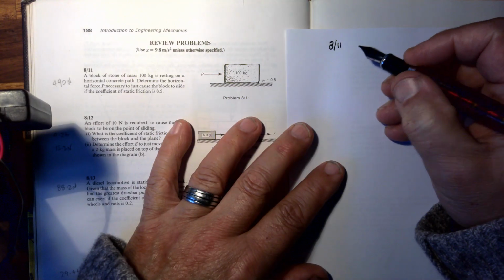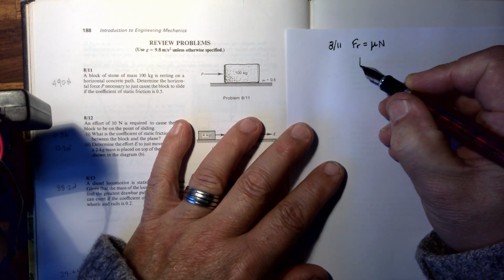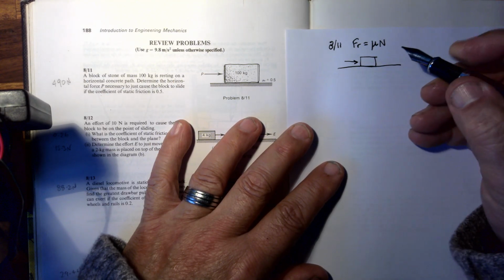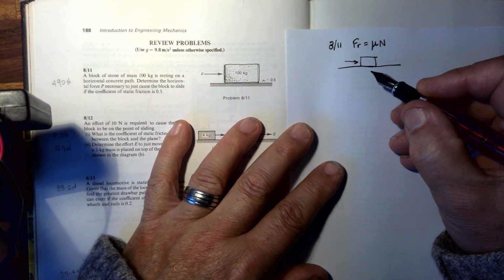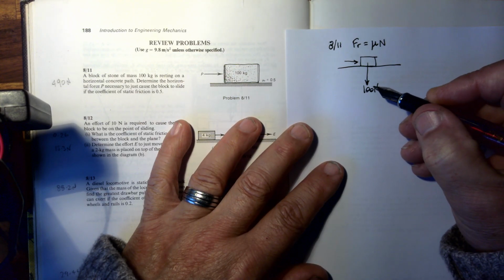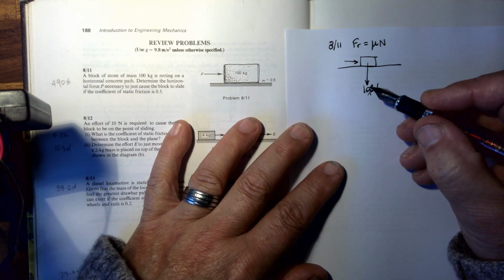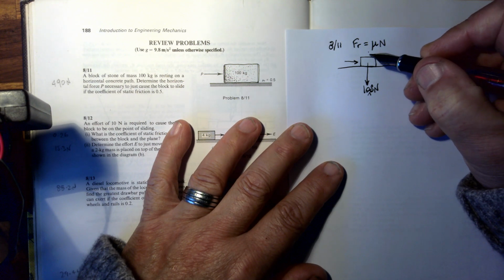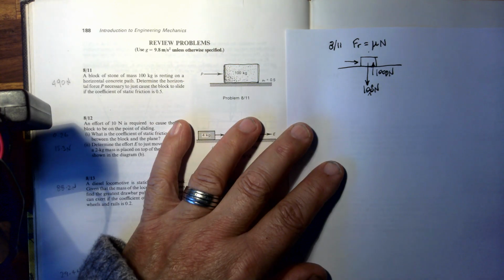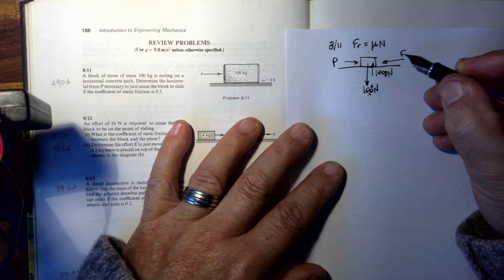Let's get this done. Now, we know that the frictional formula is Fr equals mu times N. So here's our block. Our block is 100 kilograms. It's on a surface, and we want to push it here. Now we know that we're going to have a 1000 Newton force, which is 100 kilograms times 10, acting downwards, which means that we're going to get a reaction force of 1000 newtons acting upwards. We have a force P pushing, and of course we're going to have a resistance force pushing in the other way, which is a friction resistance force.